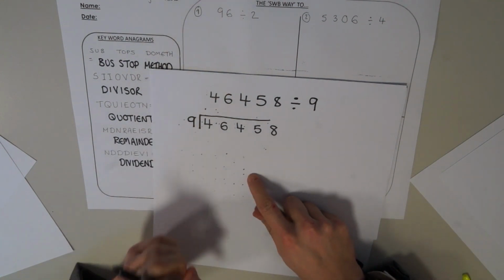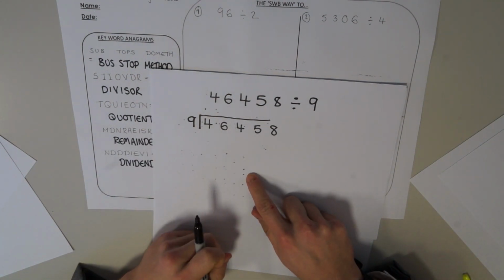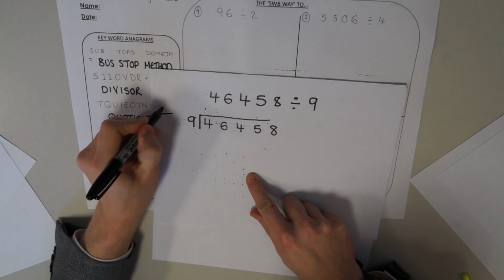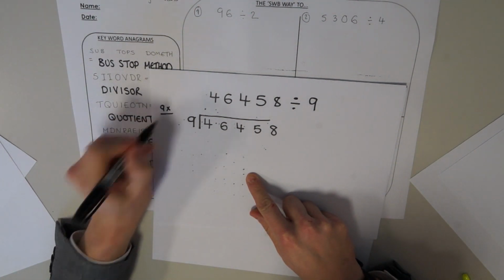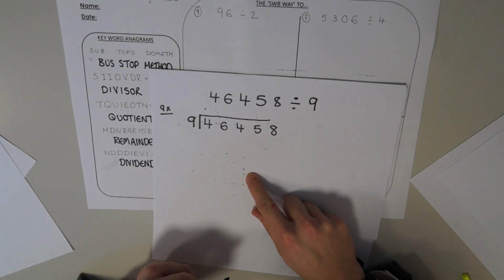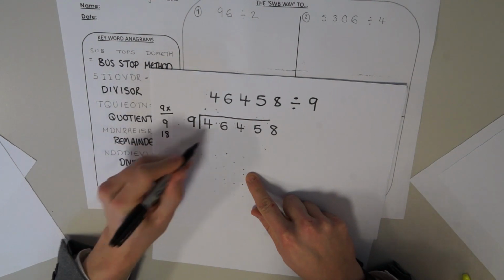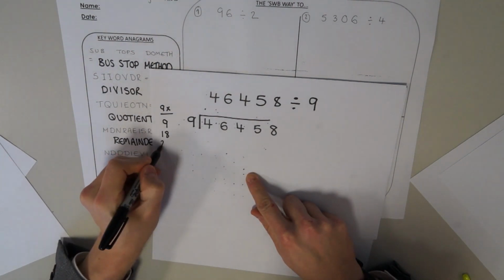I am not entirely confident with my 9s. Of course I am, but imagine if I wasn't. I would then write down my 9 times table in the margin or on the side to help me work out the actual calculation.